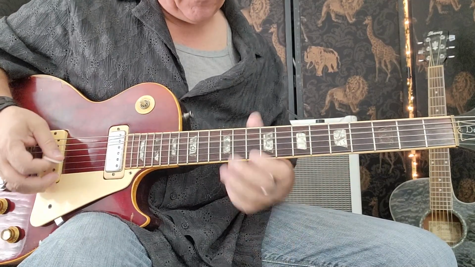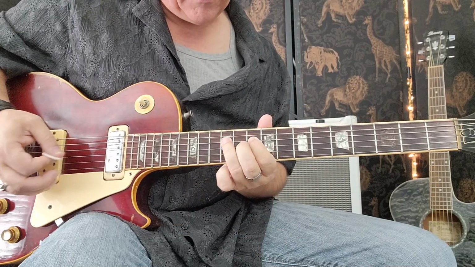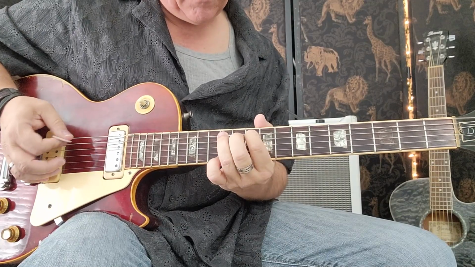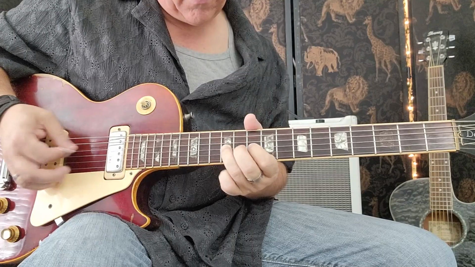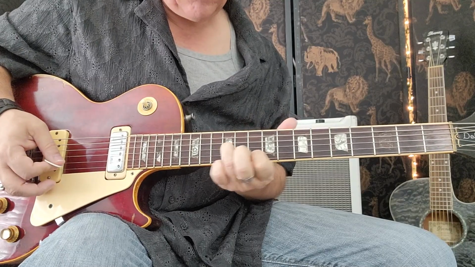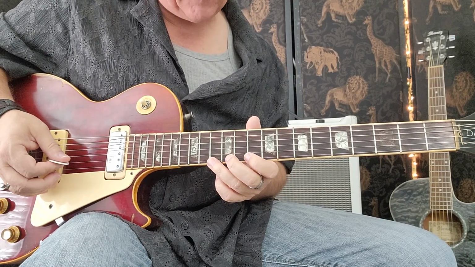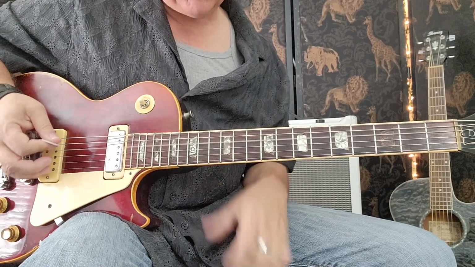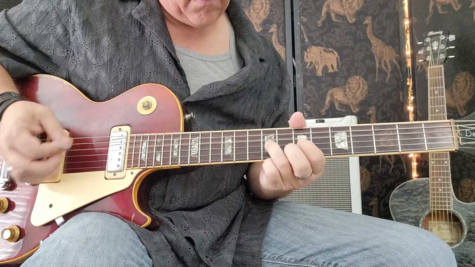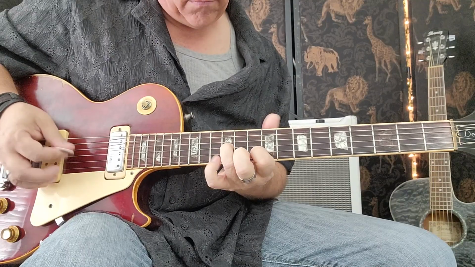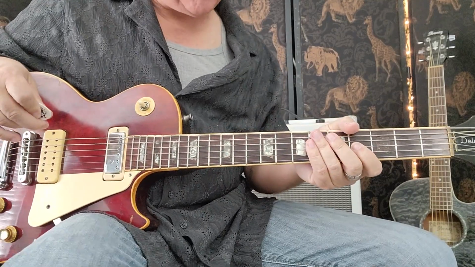There's your D. So now there's your first minor pentatonic scale position out of your D. That's the top of your first position minor pentatonic scale out of D. There's your open D. See how much fun that can be, just messing around like that?